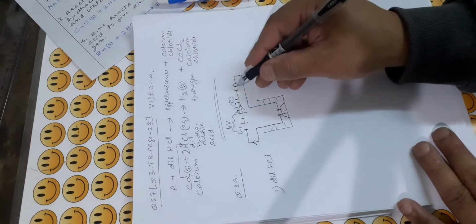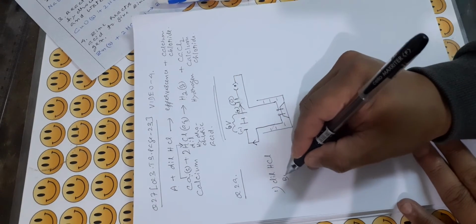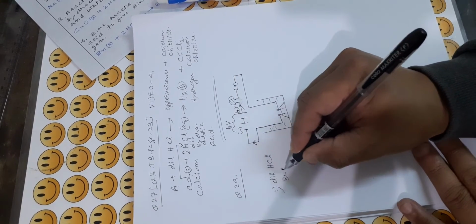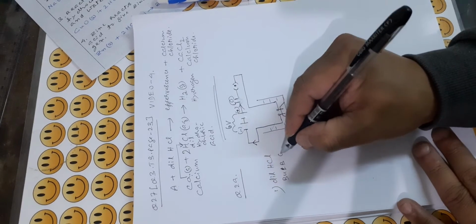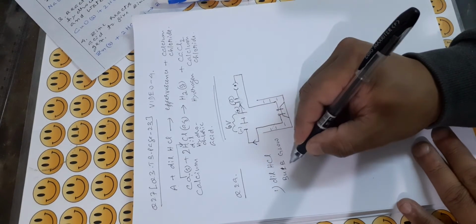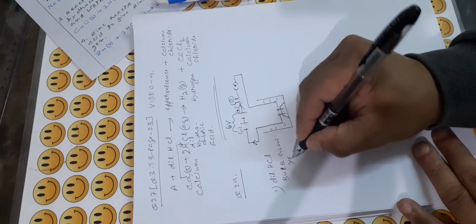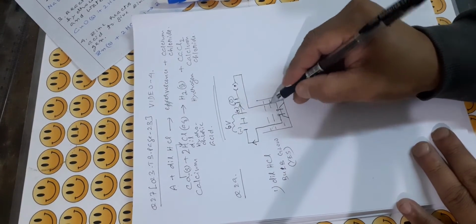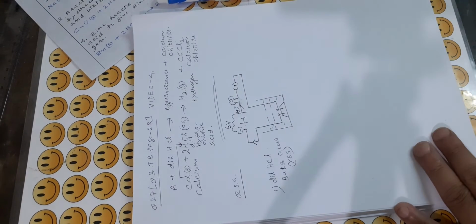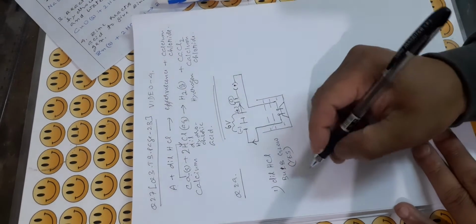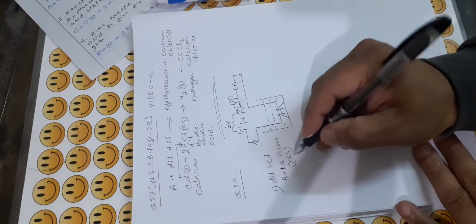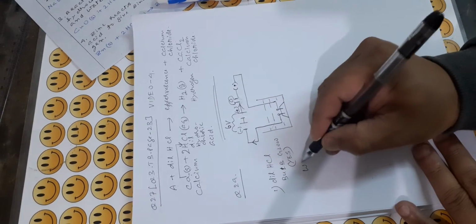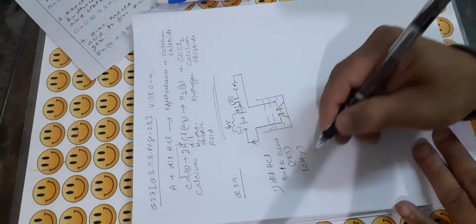Now when you switch on, does the bulb glow or not? Yes, it glows in the case of dilute HCl. That means here the HCl is conducting current. Why does it conduct current? Why does it glow, meaning why is current passing?